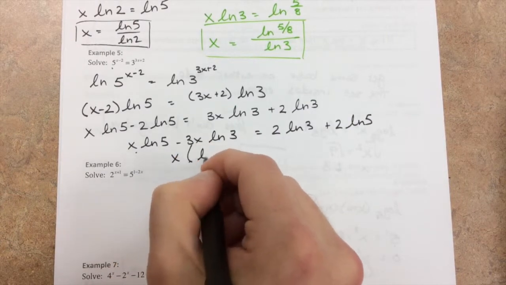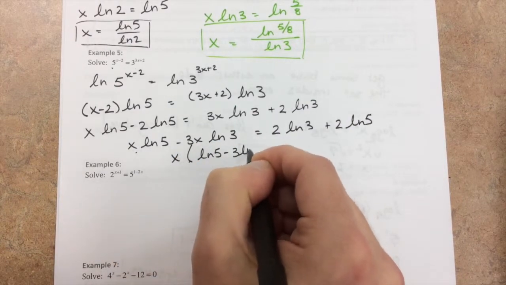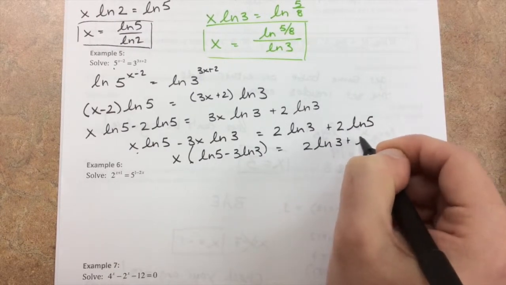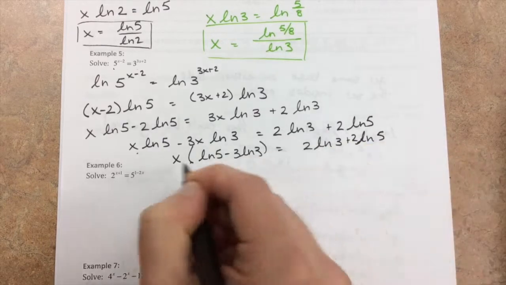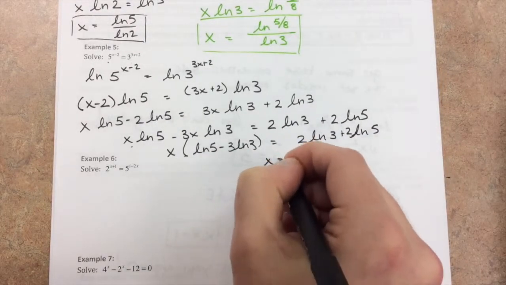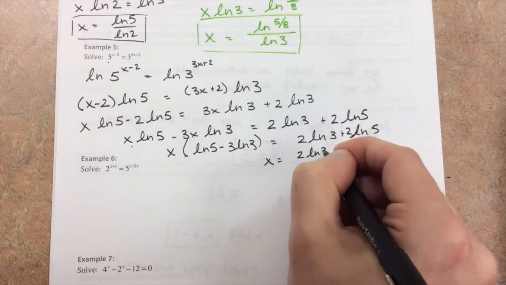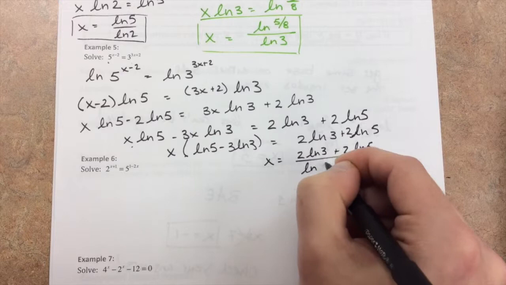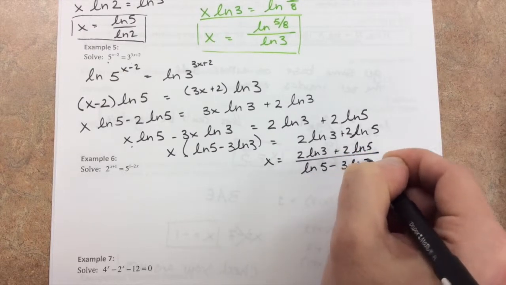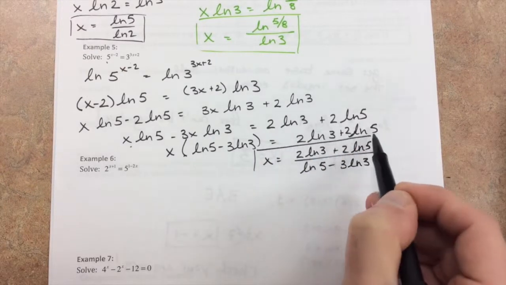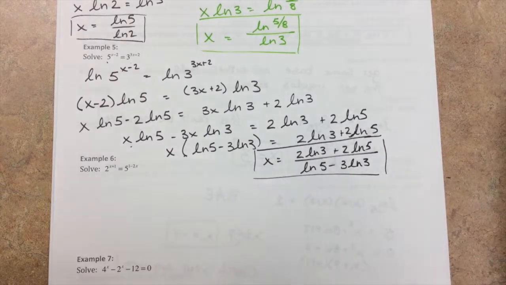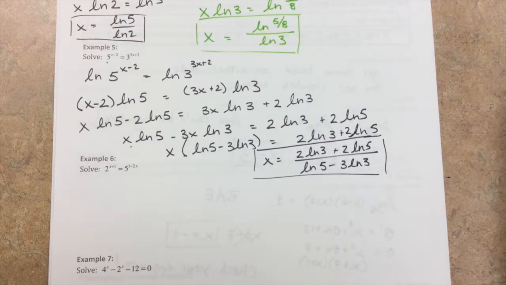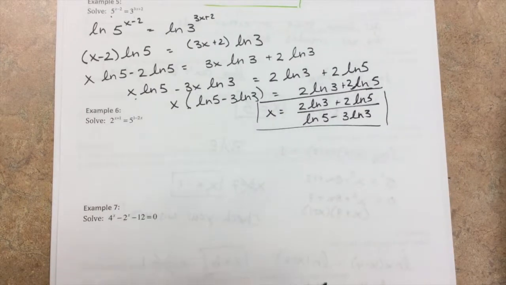So this is x times ln of 5 minus 3 ln of 3 equals this whole thing. And then we divide by this quantity. So we get x equals 2 ln 3 plus 2 ln 5 over ln 5 minus 3 ln 3. Now, it looks super complicated, but it's not. All of these are just numbers, and we're solving for x. So, similar principle.